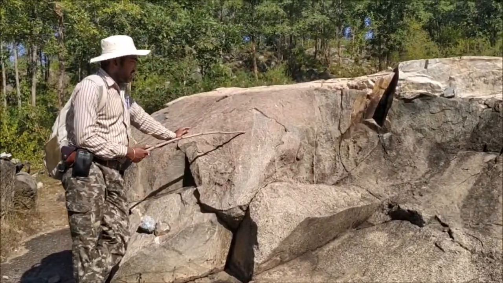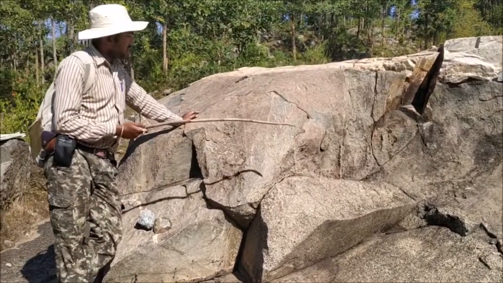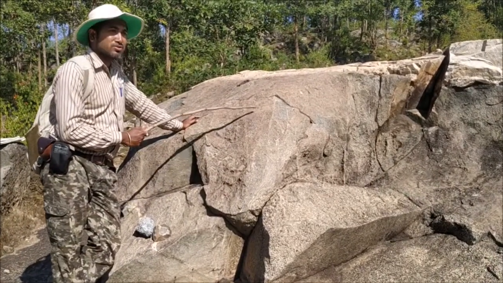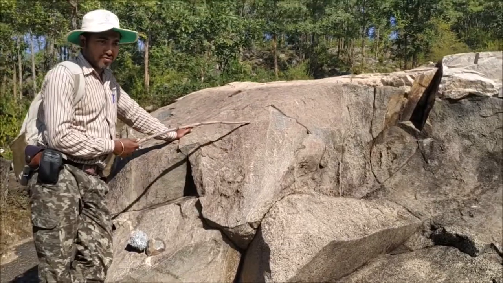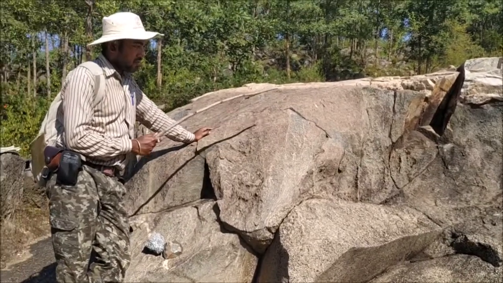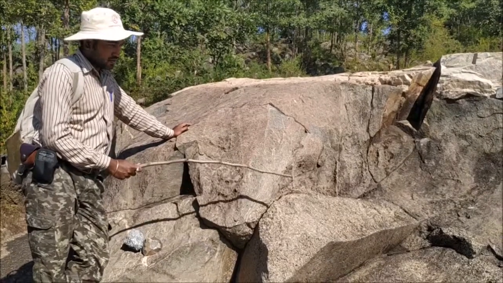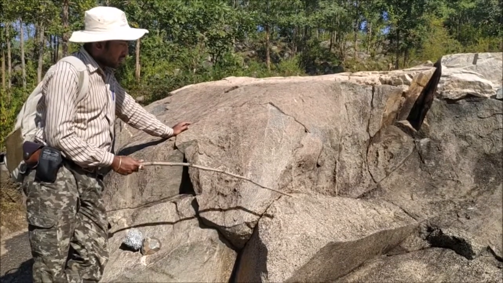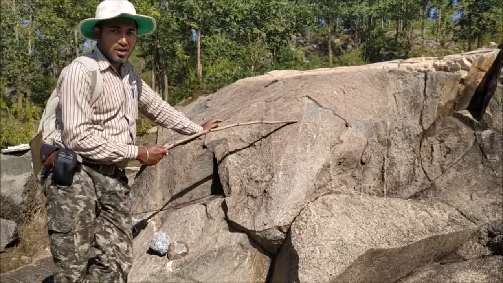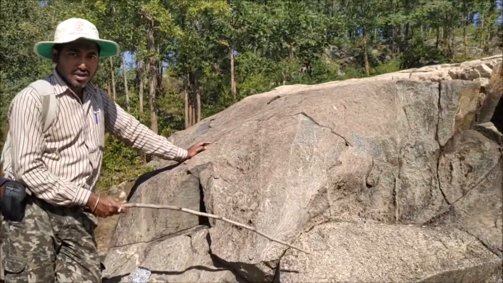One very generalized idea is that if a gneissic, deformed or foliated rock is engulfed or surrounded by an undeformed rock, in most cases the deformed rock is older and the undeformed rock is younger.